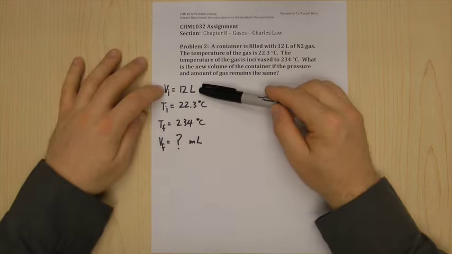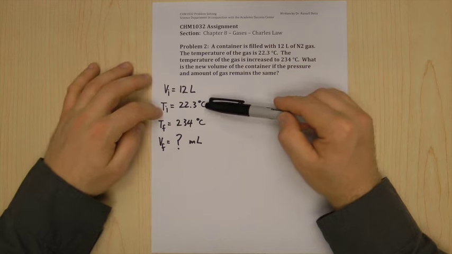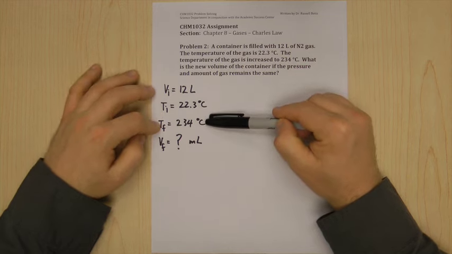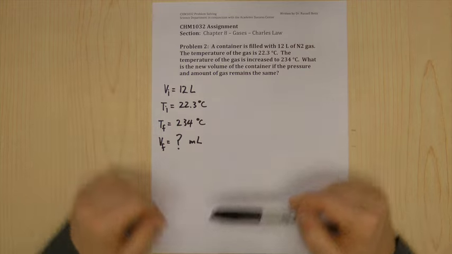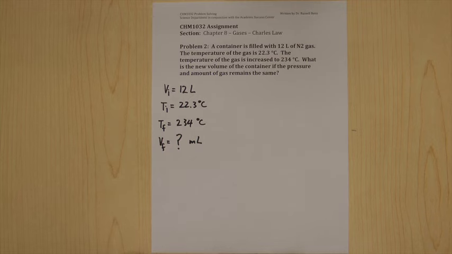We have a volume of gas. We have a temperature, at room temperature more or less, a little bit higher. And we're going to increase the temperature dramatically, so the volume should go up, because this is a Charles's law question. Charles's law says that the volume and the temperature of a gas are proportional if the pressure and the amount of gas stays the same. So what does that mean? That means if you increase the temperature of a gas, its volume will go up. That means if you decrease the volume of a gas, the temperature will go down.